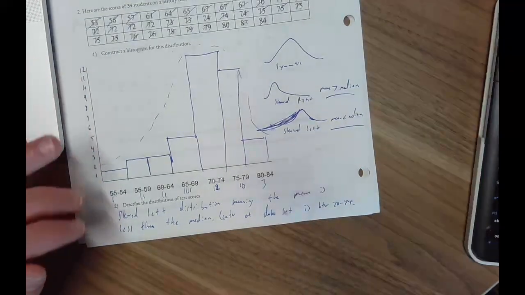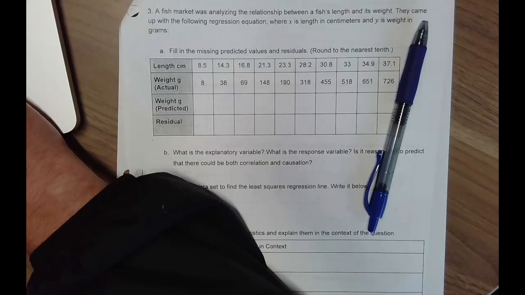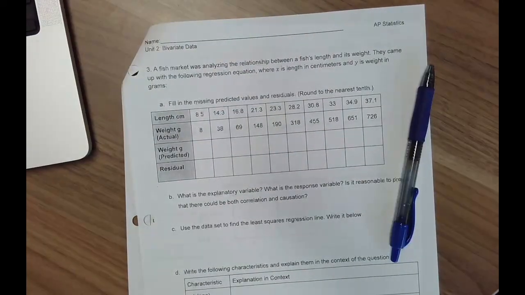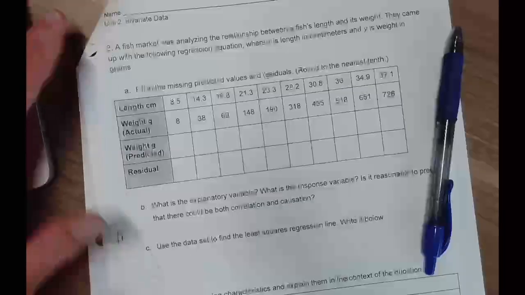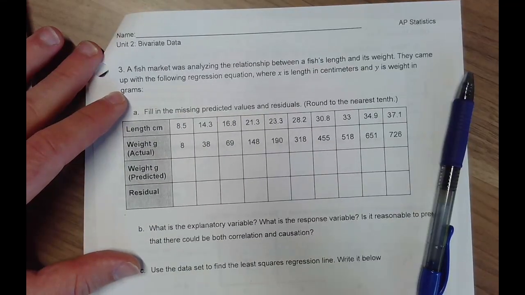Let's do the last section here. So this is not univariate anymore. This is bivariate. So for bivariate, we are going to be given a data set, and we have to find the least square regression line.